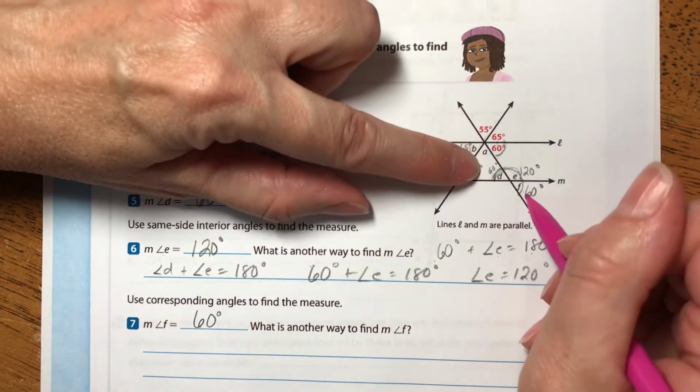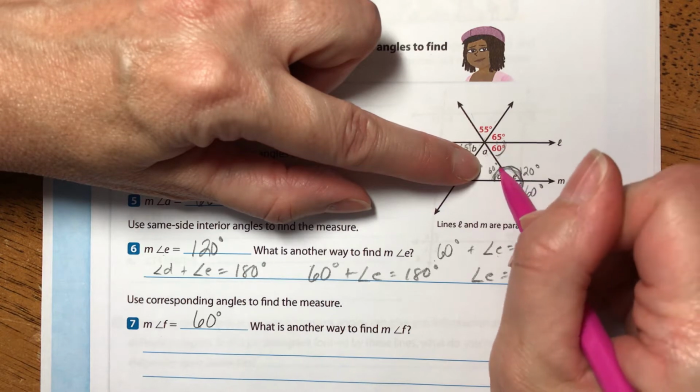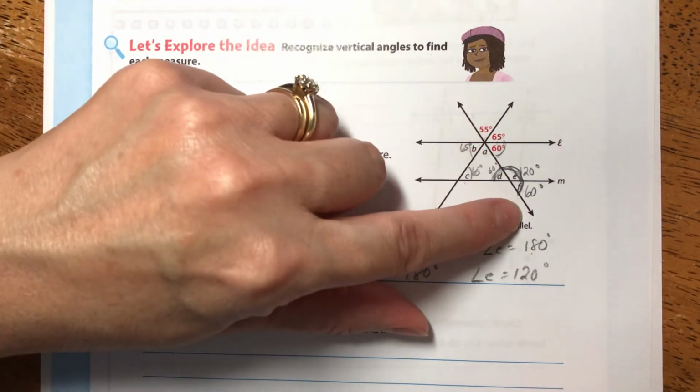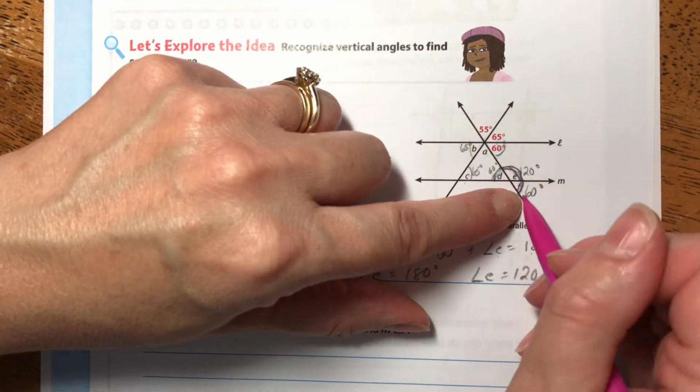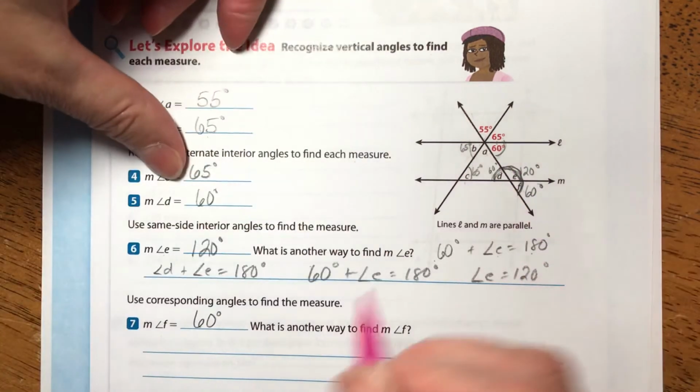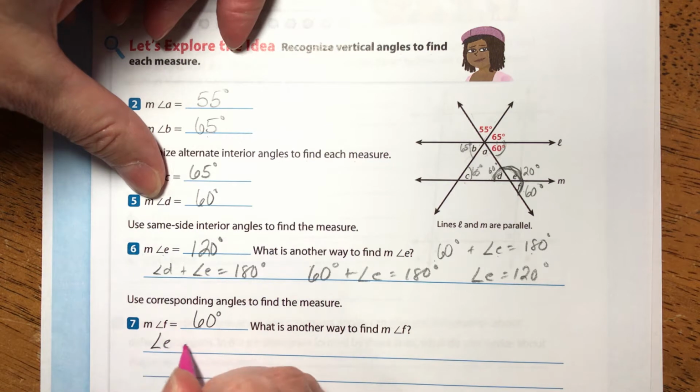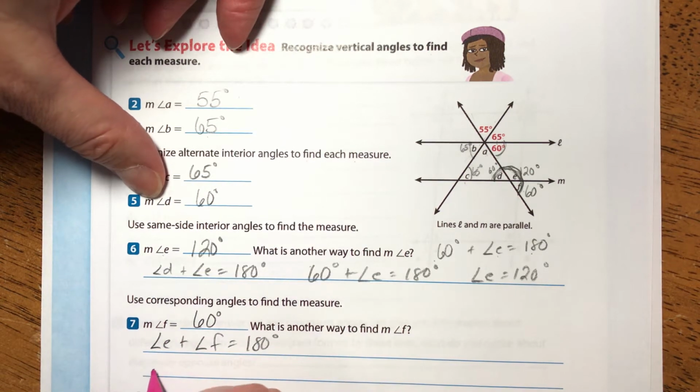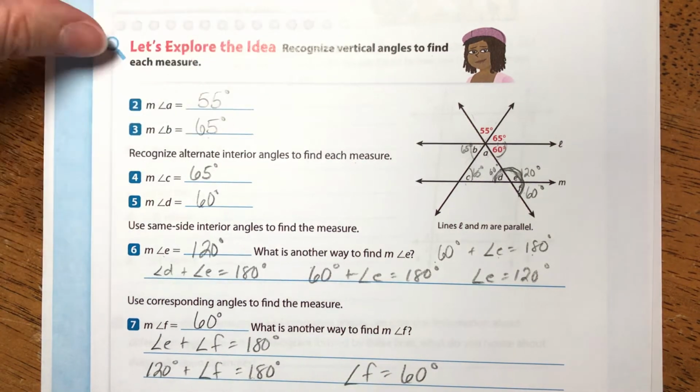Now, what's another way to find F? Well, I was just looking at this. If angle E is 120, angle F has to be supplementary. They make a linear pair, so together they equal 180. So I know that angle E plus angle F equals 180 degrees, and I know that 120 degrees is angle E. So angle F must equal 60 degrees, right? That's the missing number. Okay.